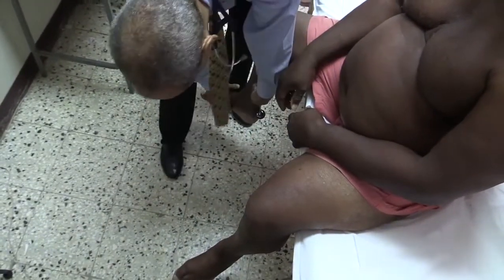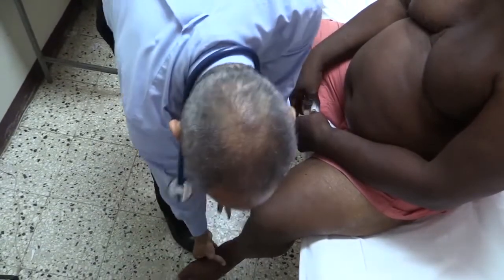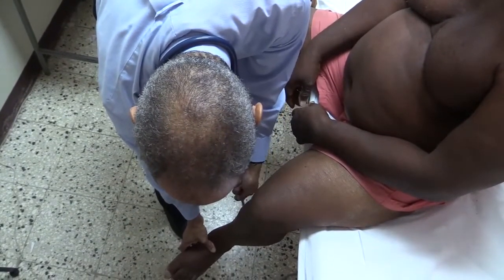Very good. Okay, so he has preserved ankle reflexes, although they're not as vigorous as the knee. And that probably will be it for the physical examination.